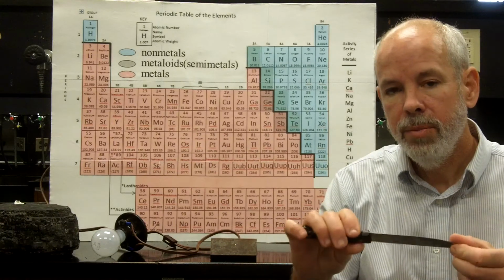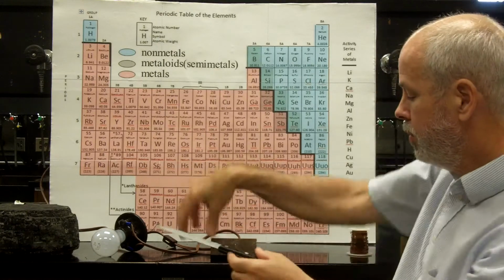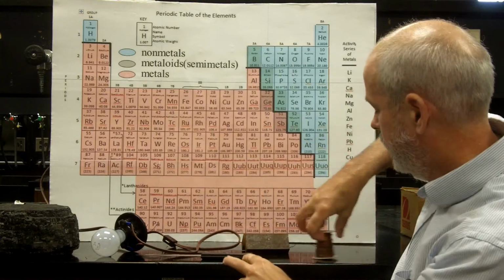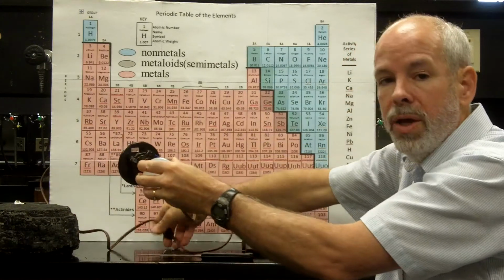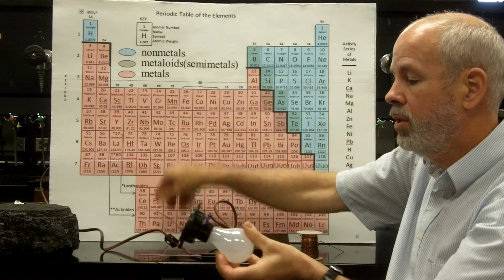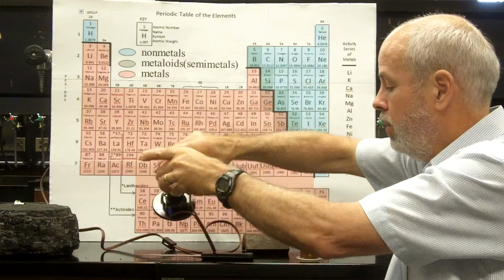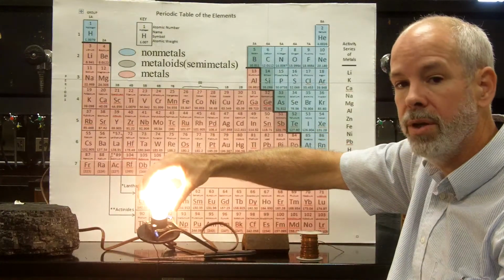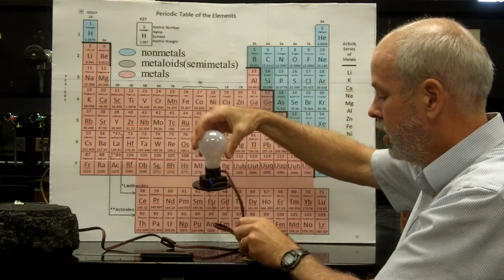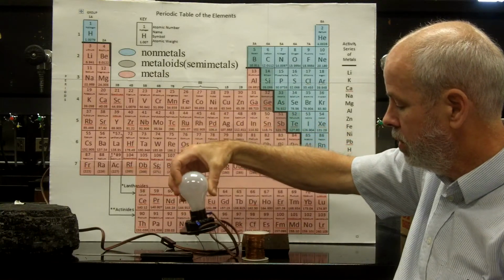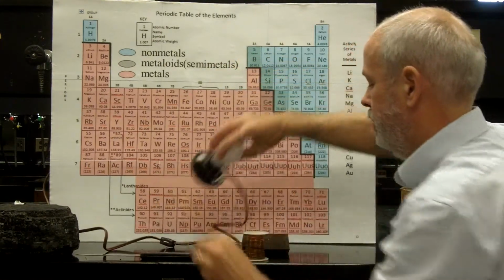We expect metals all the time, like this knife blade or this copper wire, to be good electrical conductors. I have here a light bulb. I can turn it on and it won't light because it's missing electric current between these two wires to complete its electrical circuit. But if I touch the wires to the metal, it'll light up. So there's electrical conductivity. It's a property we'll see for all different metals, including this copper. Now I'll turn this off.